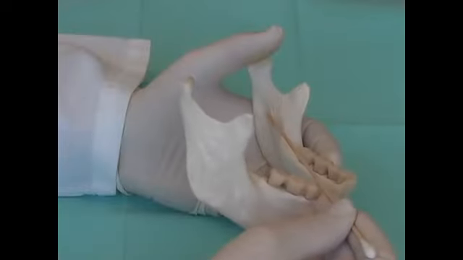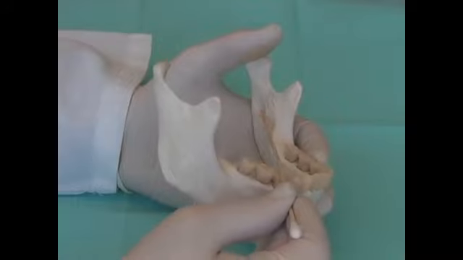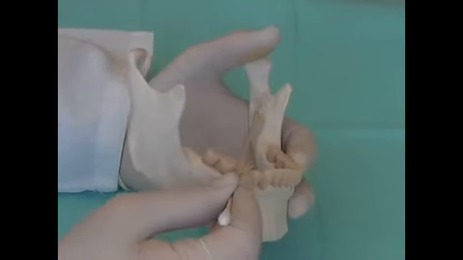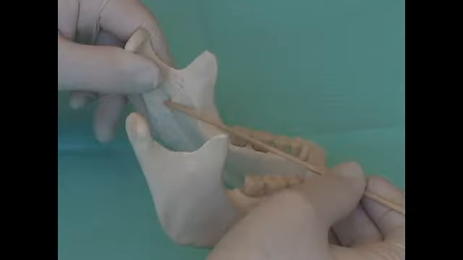The target site for this injection is the inferior alveolar nerve just before it enters the mandible. The mandibular foramen is located midway between the anterior and posterior borders of the mandible. The height of the foramen is approximately 1 centimeter above the mandibular occlusal plane.